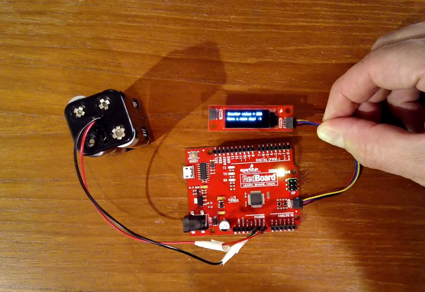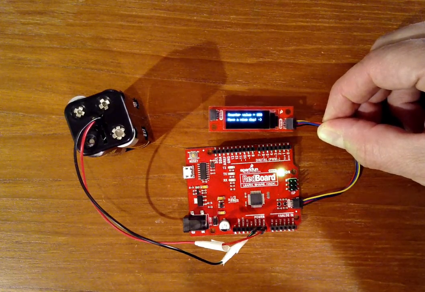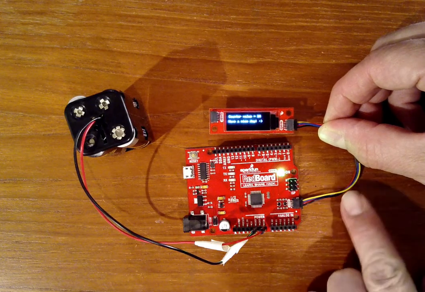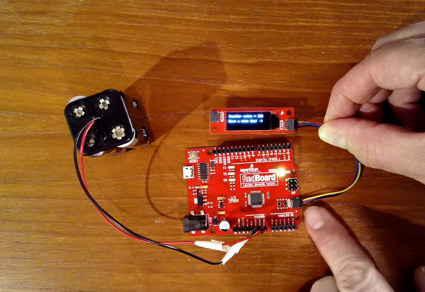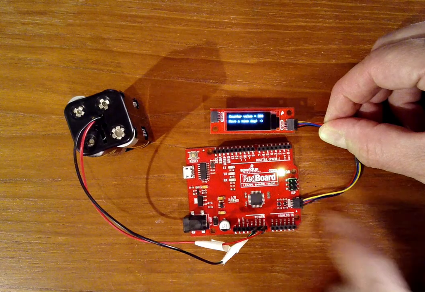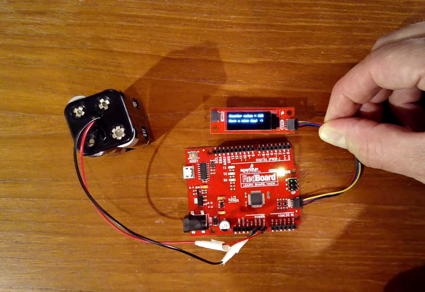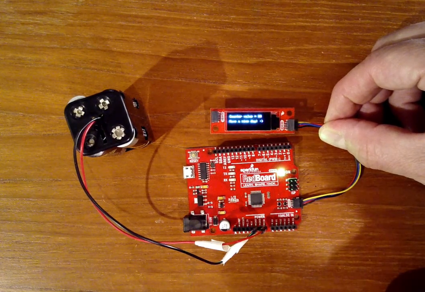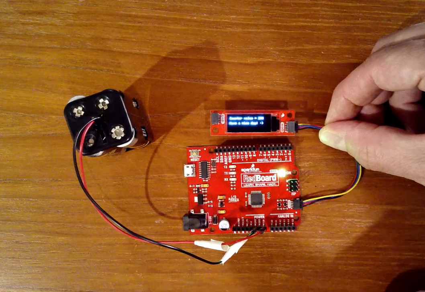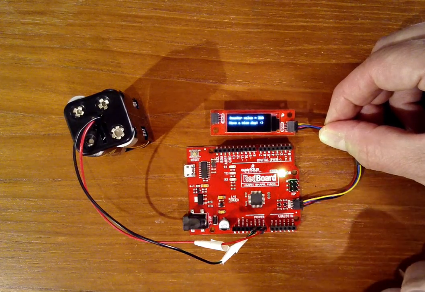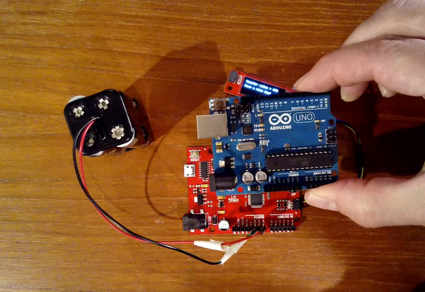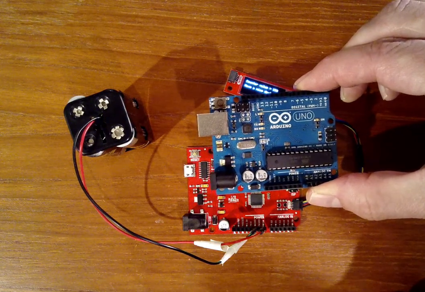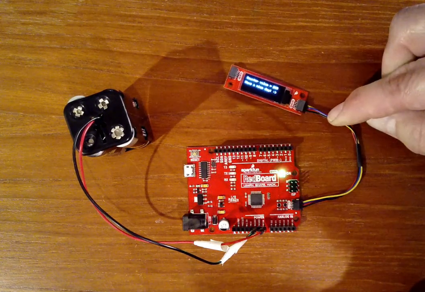Now, some of you have asked, what happens if for some reason you don't have a cable, or if you manage to snap this connector off, how do you connect the cable to the board? Others have asked, I've got an old Redboard, but it doesn't actually have this QWIIC cable. And others have asked, suppose I want to use an Arduino Uno instead. How can I connect this board?